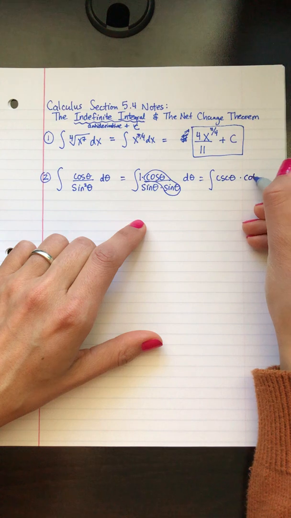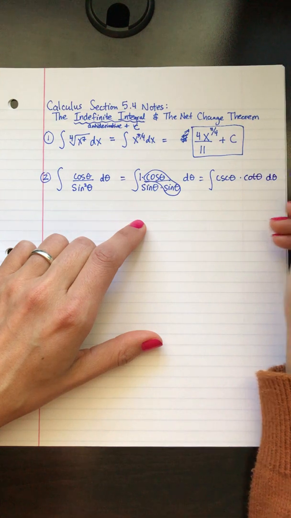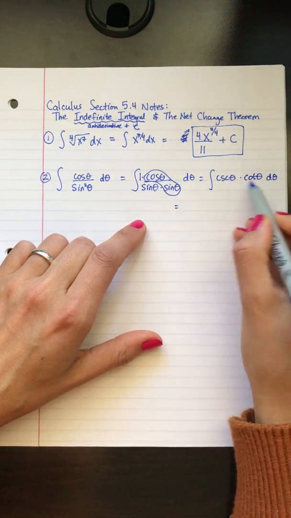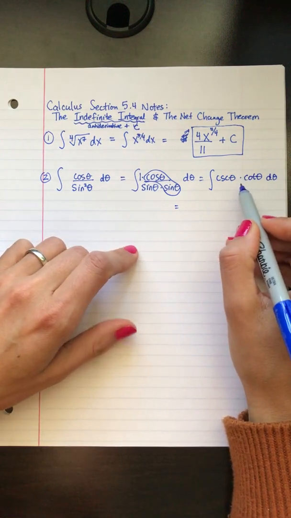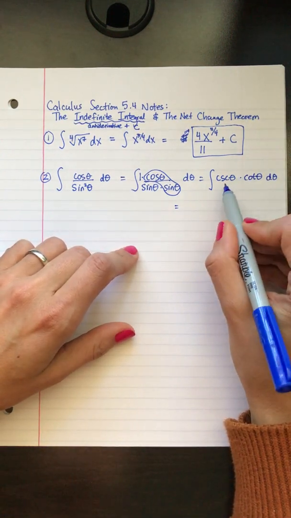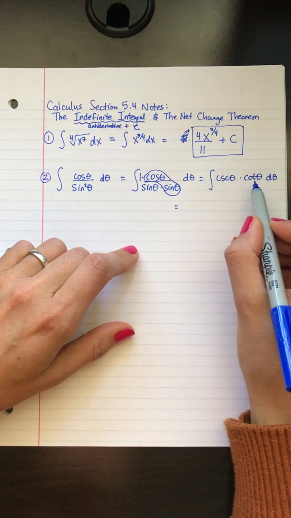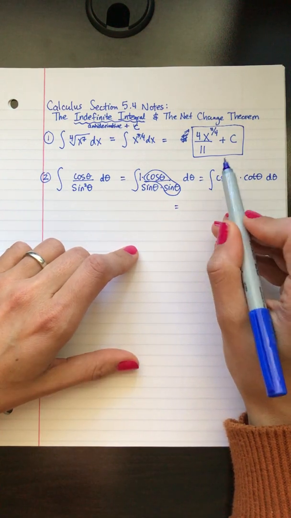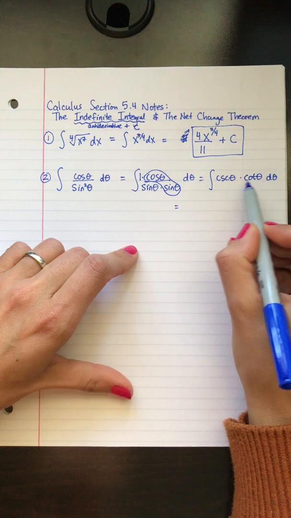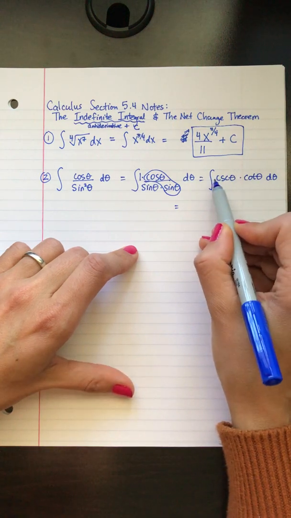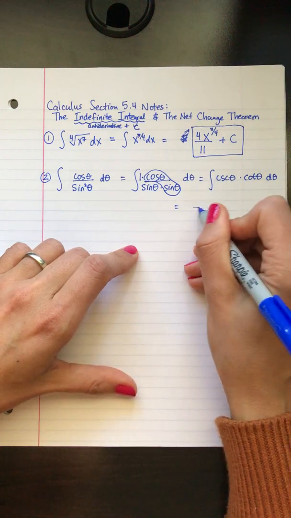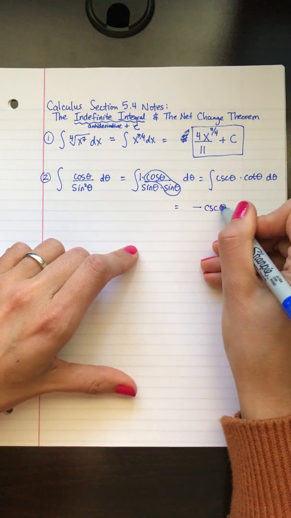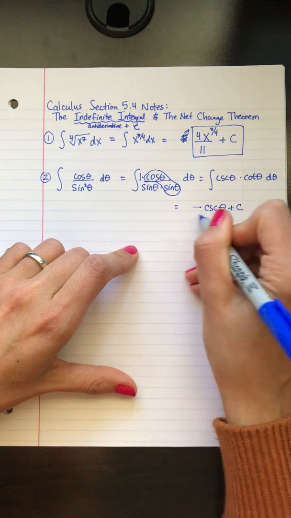That's cotangent theta. Now, this looks more like the derivative of one of the functions. Actually, the derivative of cosecant theta is negative cosecant theta cotangent theta. So this is missing the little negative sign, right? So our answer is going to be negative cosecant theta. Don't forget the plus c.